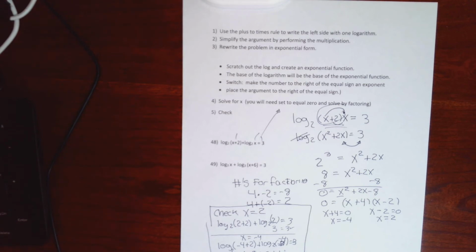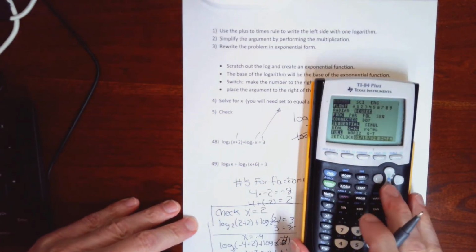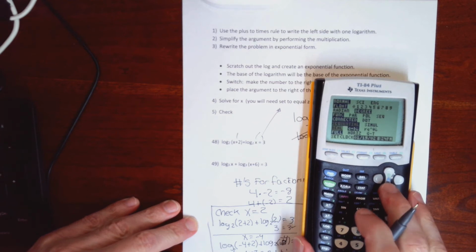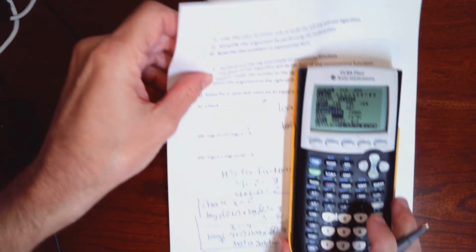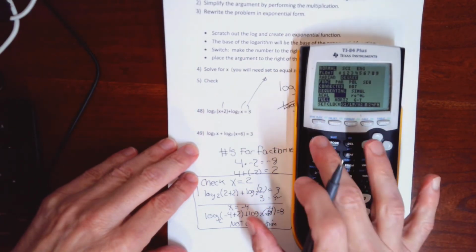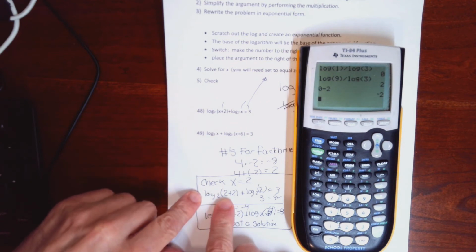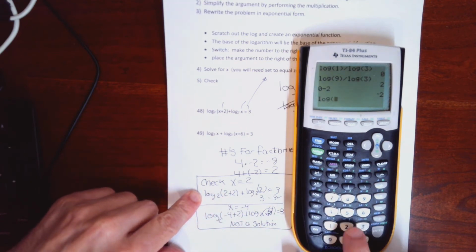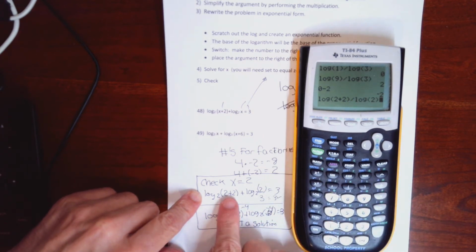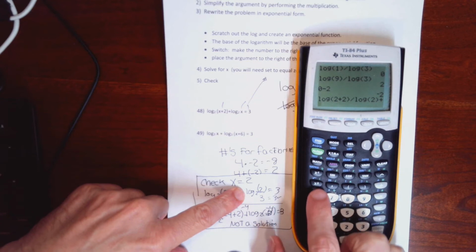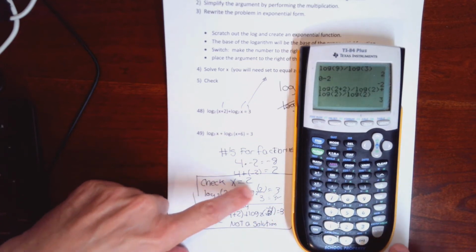On this calculator, if I click my mode button and you go down, you see I have it set up to give i's as opposed to not give i's. And when I check on this calculator, if I leave it in this mode, I'll show you it's going to give me an i for this bottom one. The top one will check. To do the top one, I would do log of 2 plus 2 divided by log of 2 for that first log, and then plus log of 2 divided by log of 2 for the second log, and that gives me the 3 equal to 3.